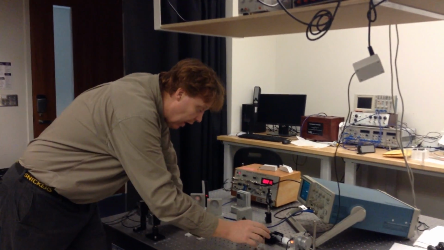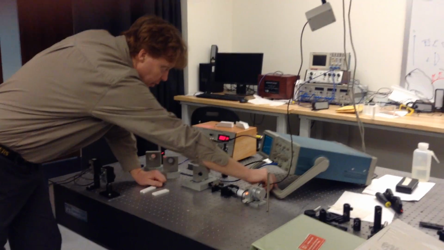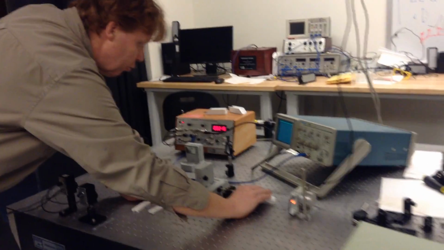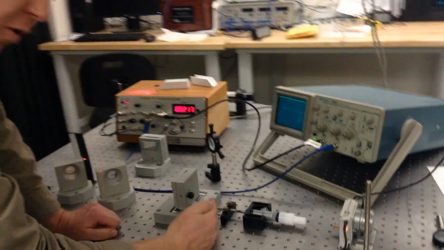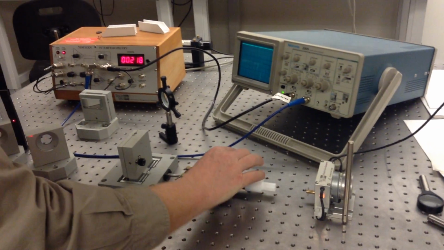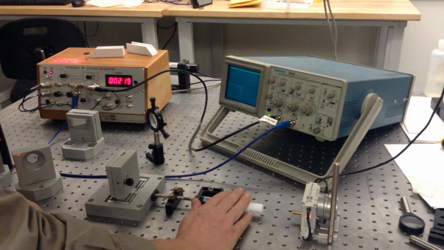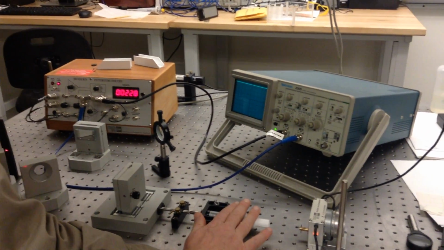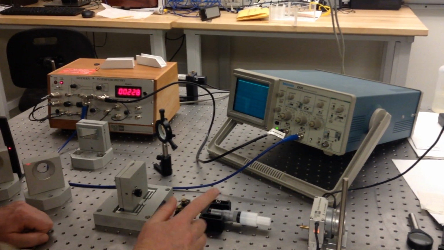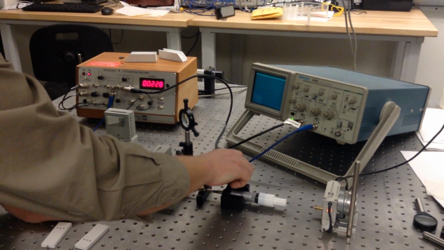The problem with the original setup was this: if the mirror was moving forward, it counted up. If the mirror was moving backwards, it still counted up. So I couldn't tell the difference between the mirror moving forward or backward. But now we can.